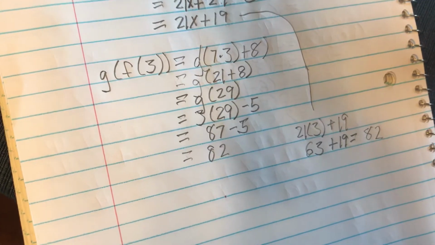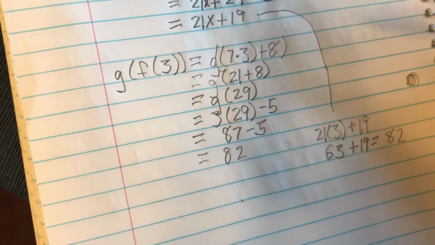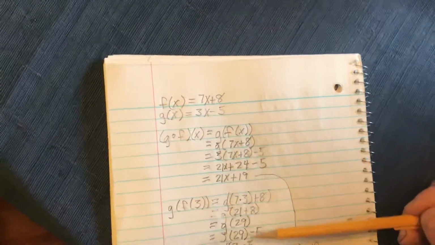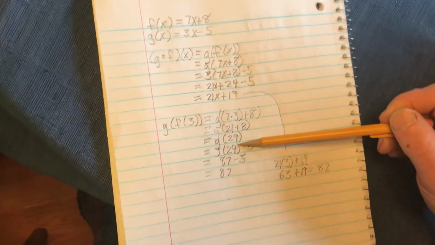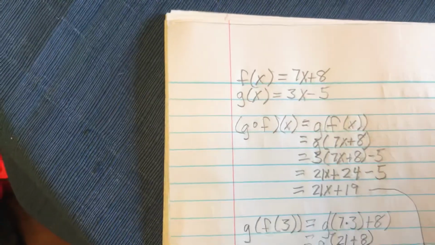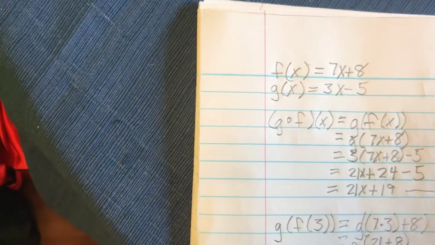All right, so I've actually shown you how to do 2 different things. One, do the composite functions in terms of x, and then do the composite functions in terms of an actual value being substituted in for x. So this should take care of all of your assignment for tomorrow.